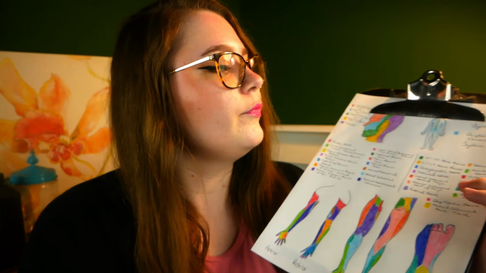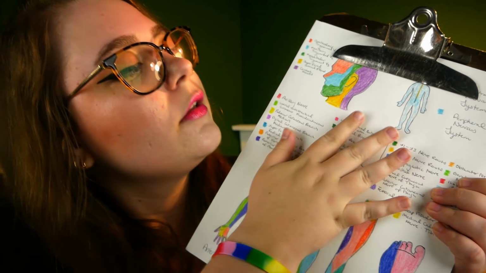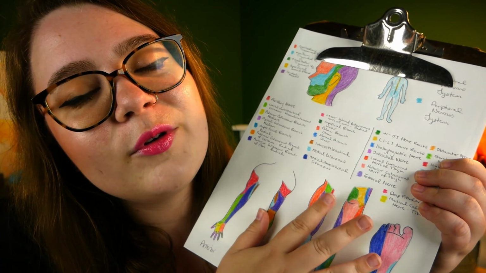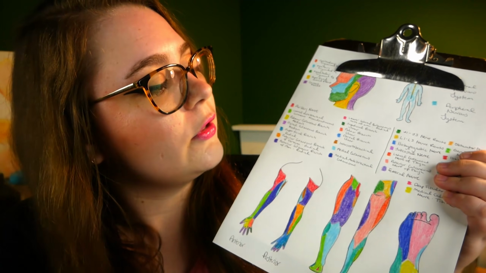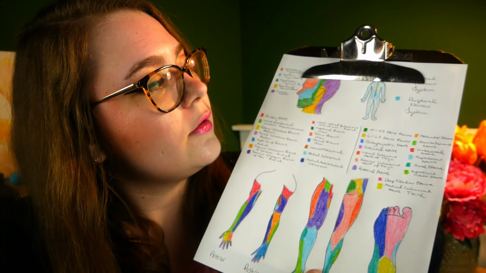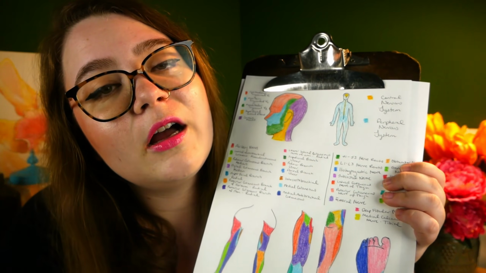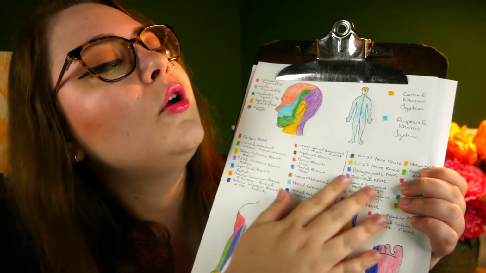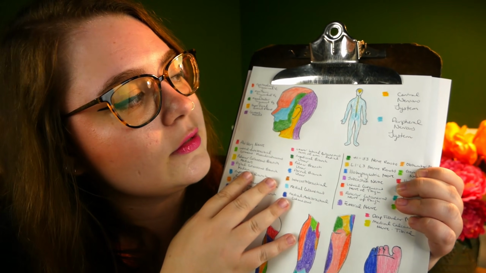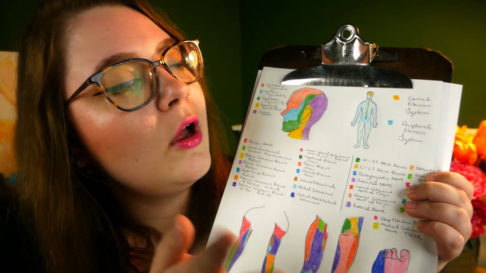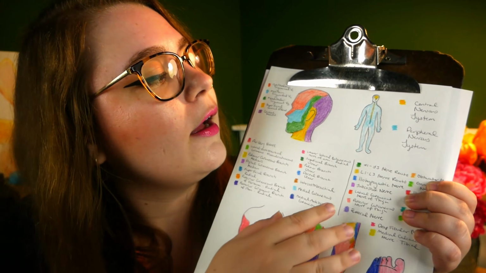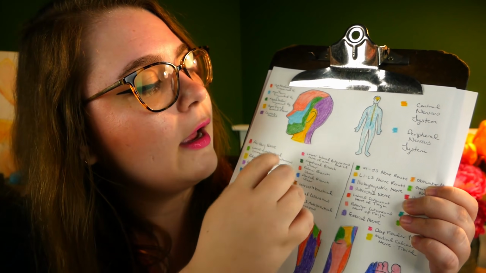this diagram that I have. We'll get a little more up close and personal in a second, but we have a lot going on with the nervous system. We'll talk a little bit about what kind of nerves we have, where they're at.